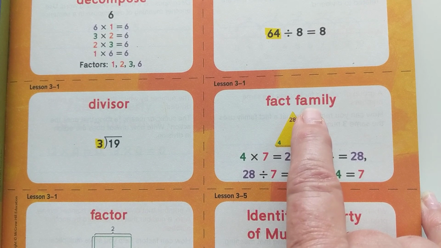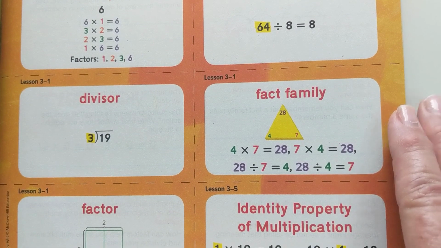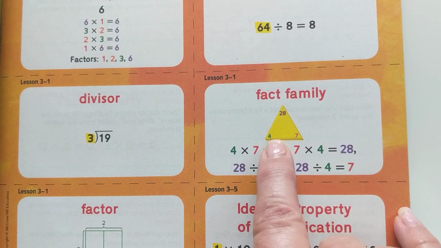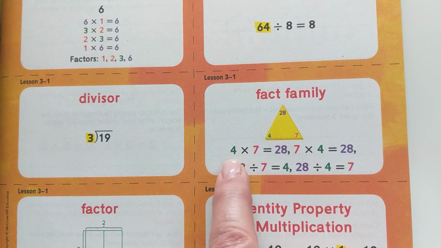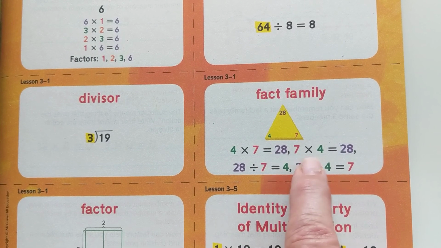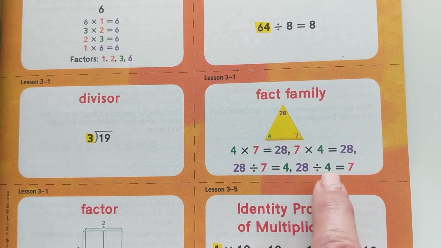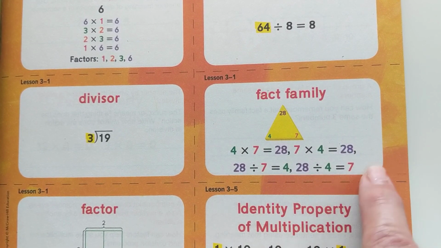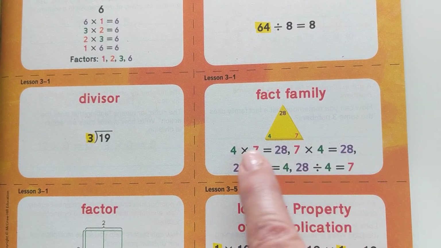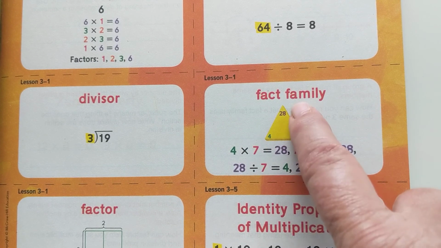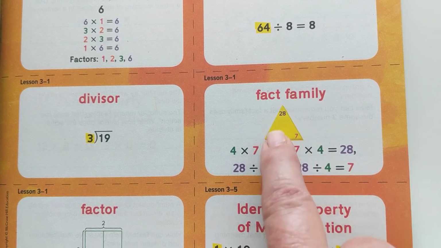Okay, we're going to also talk about fact families. I think you've talked about fact families before with addition and subtraction, but we can also create fact families with multiplication and division. Here is an example of a fact family. 4 times 7 is 28. 7 times 4 is 28. 28 divided by 7 is 4. 28 divided by 4 is 7. Only 3 numbers, but we can create 4 equations using these 3 numbers. So 4, 7, and 28 are all members of the fact family, and we can multiply them or divide them, and we will get one of those numbers.